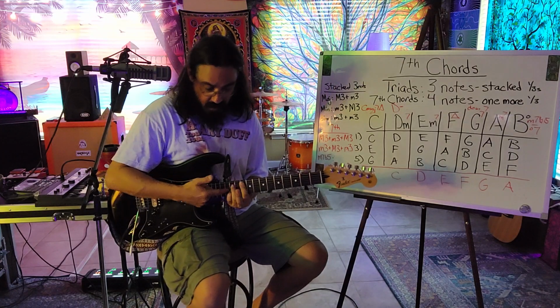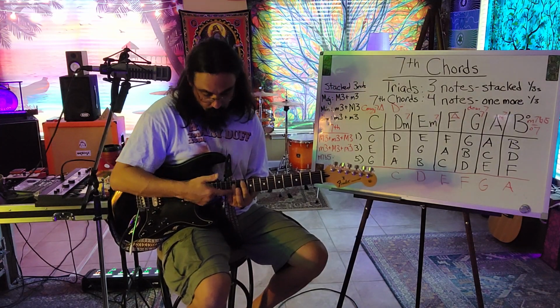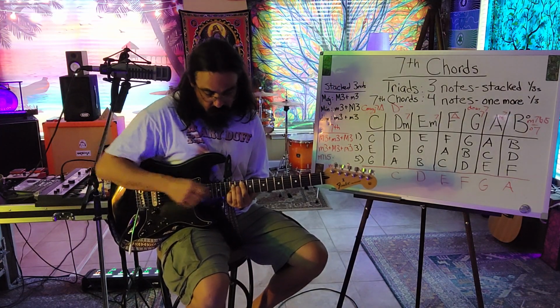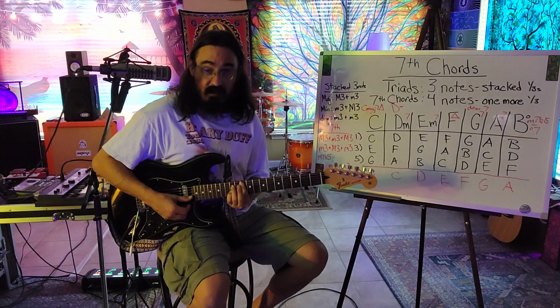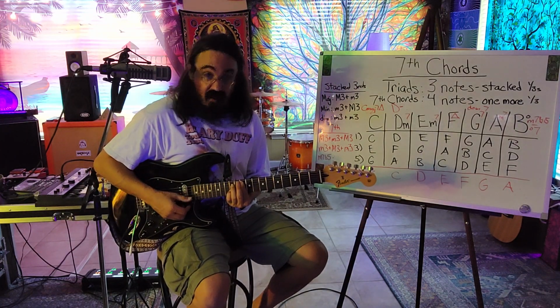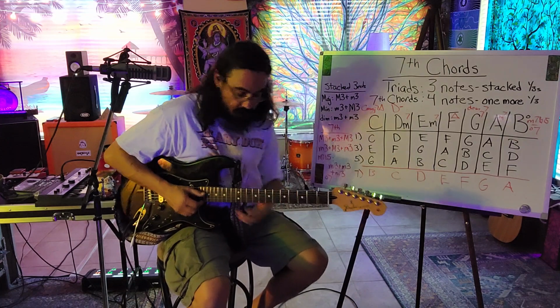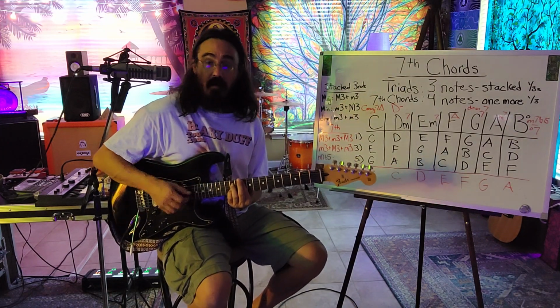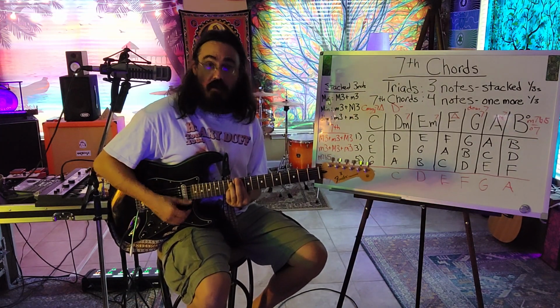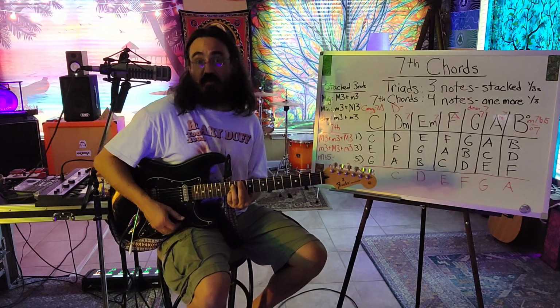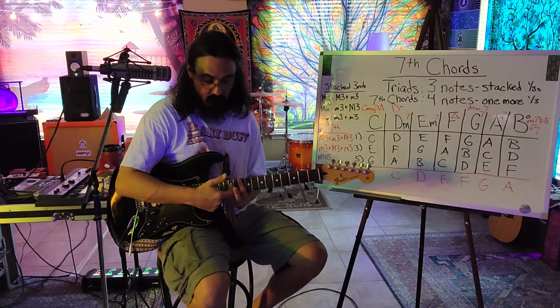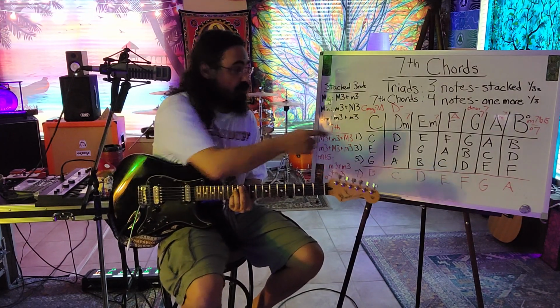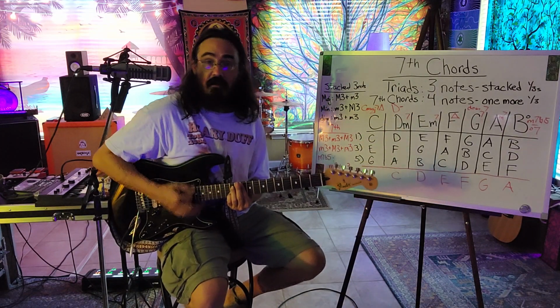On the 3rd string, it's open through these two strings, and so that's the F. And then down here I have my B, which is my 3rd. And then on the 1st string I have a D, 10th fret. Again, another 5th.